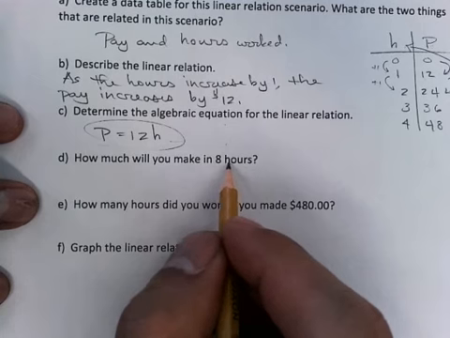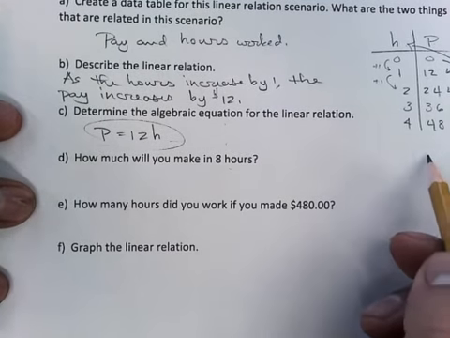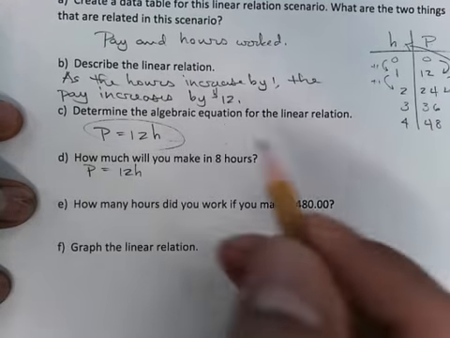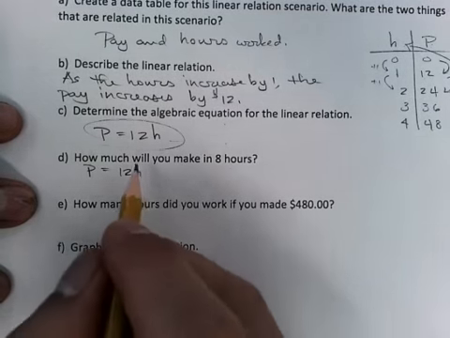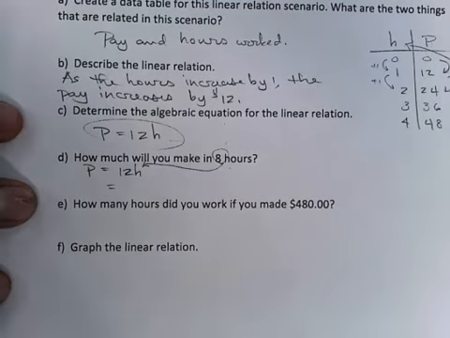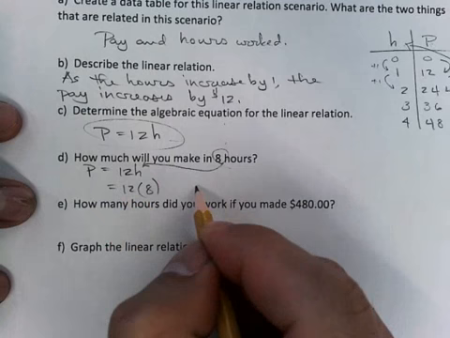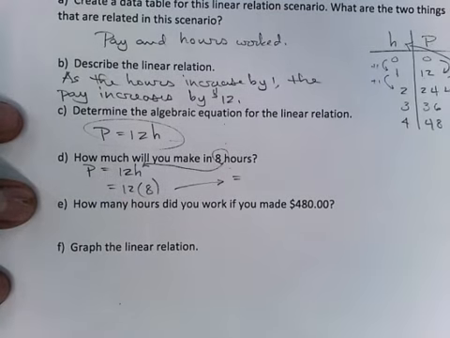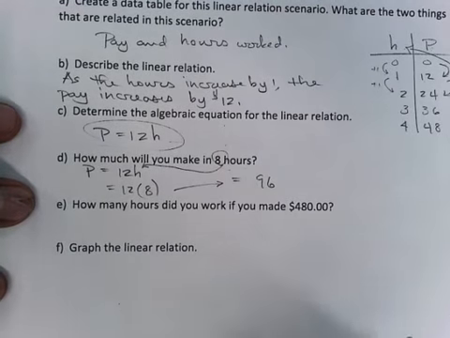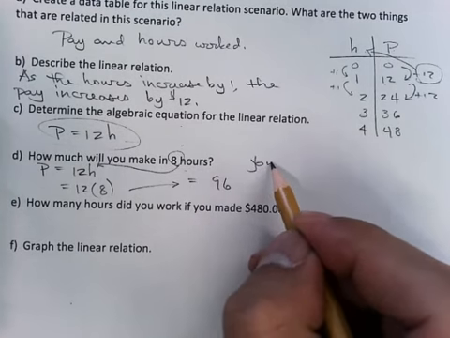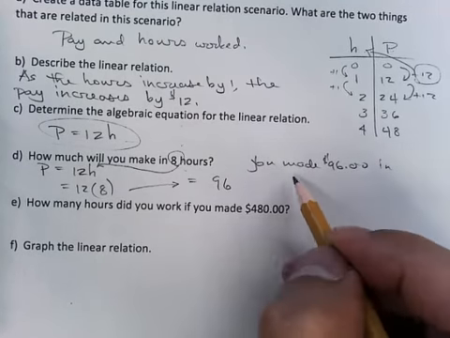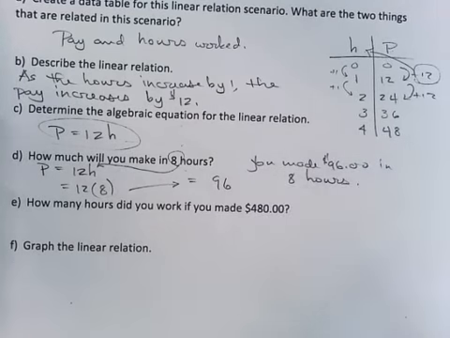How much would you get paid if you worked 8 hours? If you want, you can just keep drawing the data table, but in this case, we should use the algebraic equation, which is 12 times h. Now we're going to substitute this 8 for this h, which is the hour. And we're going to get 12 times 8, and that's going to equal 96. So in other words, you made $96 in 8 hours.